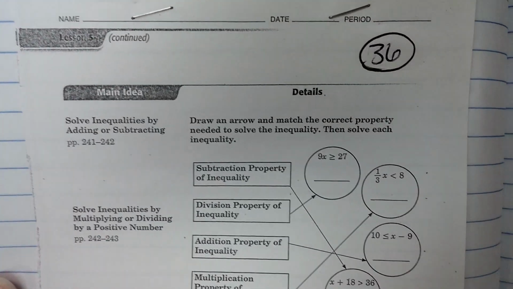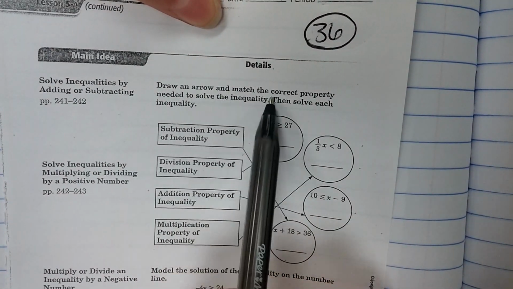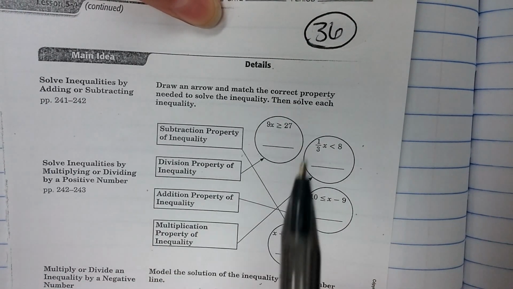Last page, guys. Thanks for sticking with me. I know this is pretty long today. All right. Draw an arrow to match the correct property needed to solve the inequality, then solve each inequality.